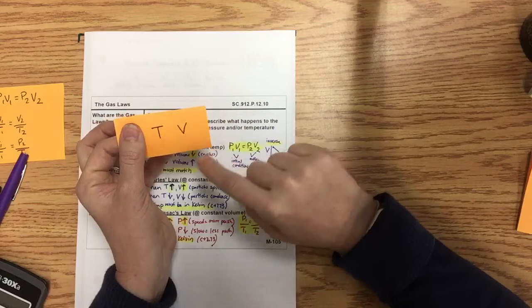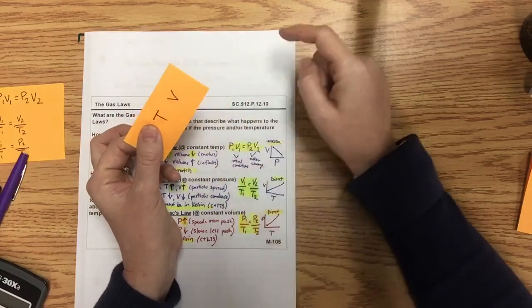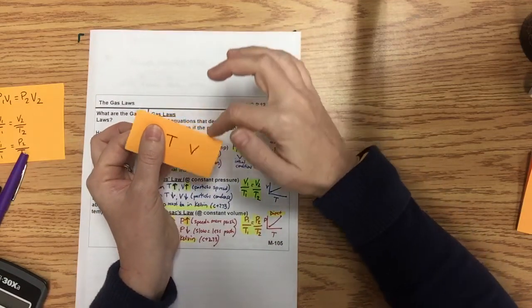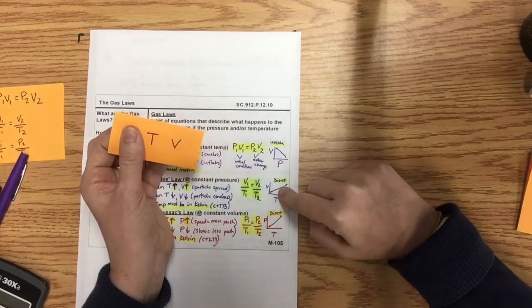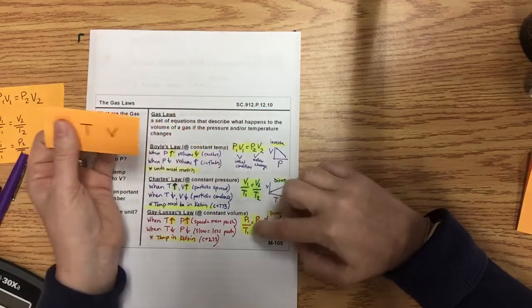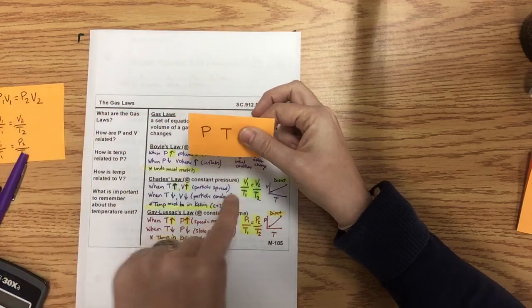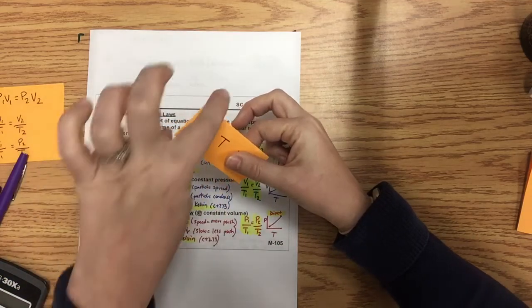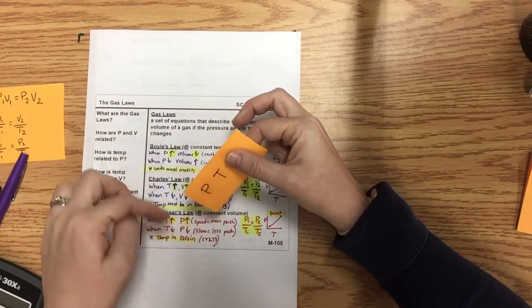That's that inverse relationship. But if we look at Charles' law, where pressure is constant, if I hold it at pressure, when the temperature goes up, the volume also goes up. And when the temperature goes down, the volume also goes down. That gives us that direct relationship. And finally, when I look at constant volume, if the temperature goes up, the pressure goes up. If the temperature goes down, the pressure goes down.